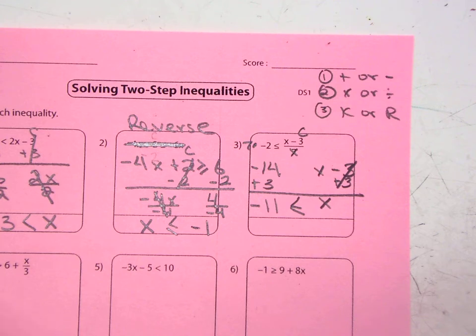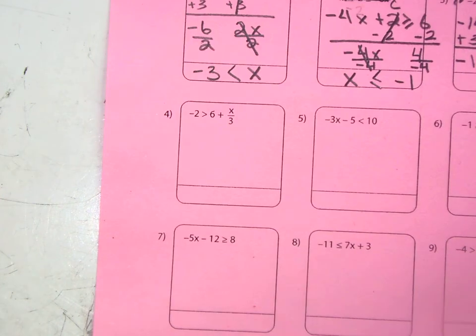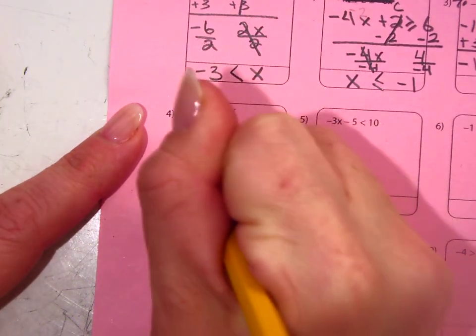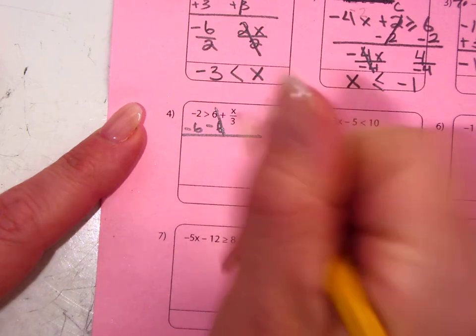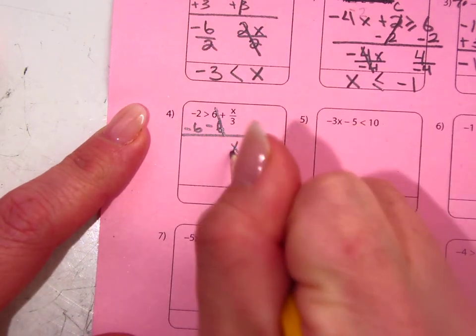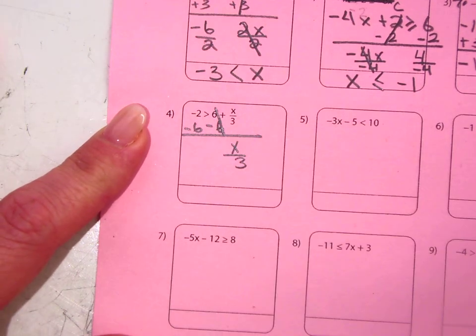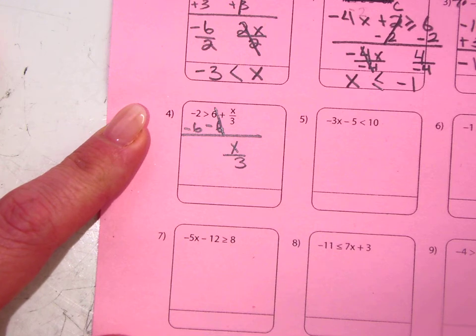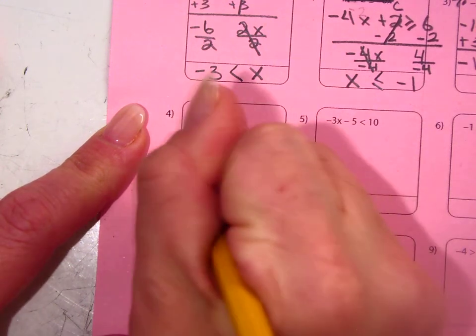One more, number 4. And then you're going to finish this on your own. Number 4, do you have a constant? Yes. Who's your constant? 6 becomes a, what you do to one side? X over 3. Negative 2 minus 6. Negative 8.